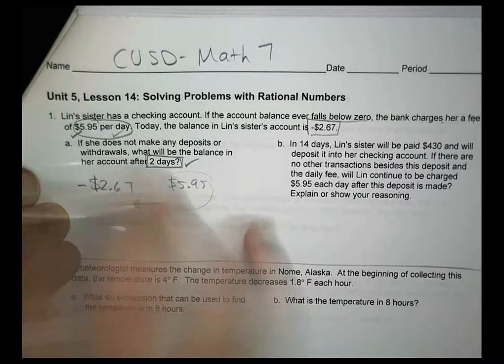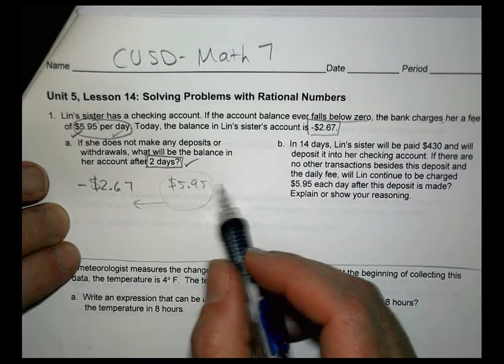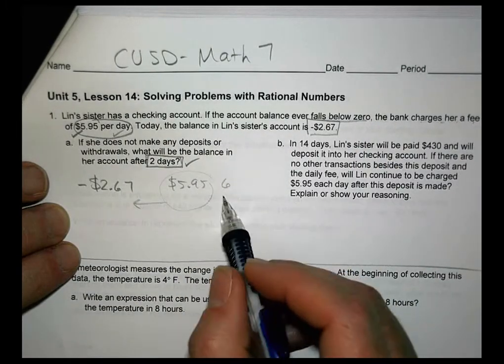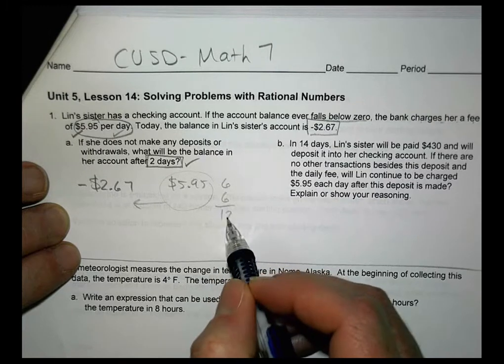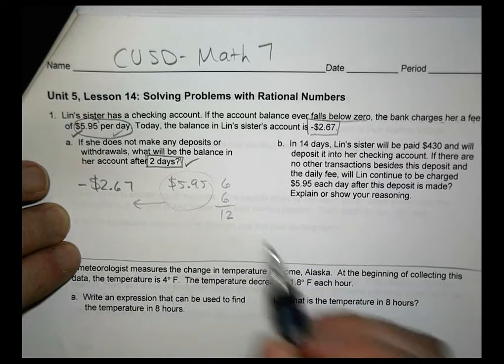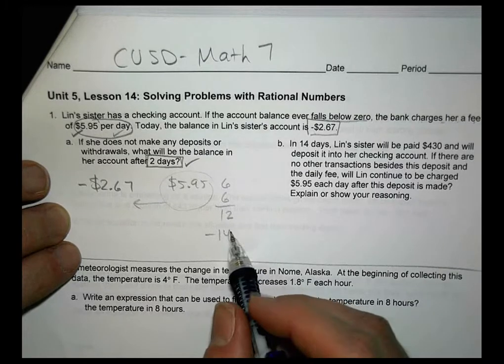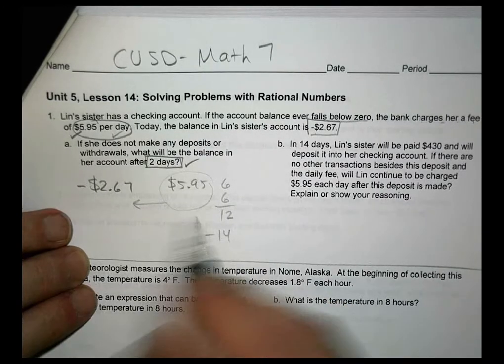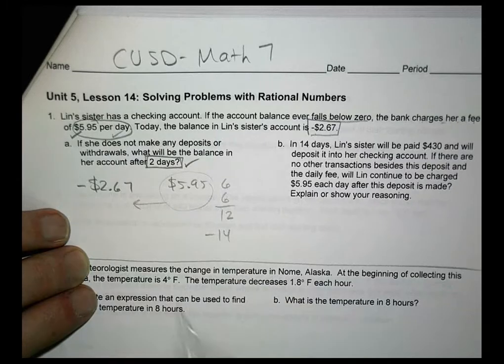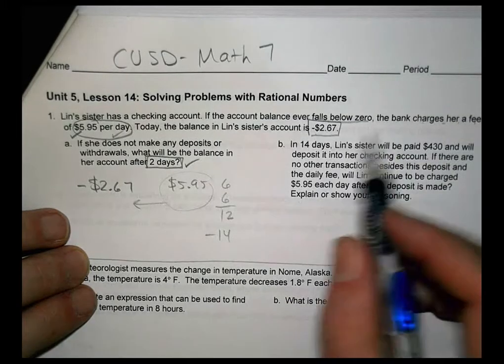Just as an estimate real quick, this is not the solution. If this is about $6 and I do that twice, that's about $12, and I am already in the hole by 2, so I should have something around negative $14 as an estimate for an answer there. I'll let you solve that on your own.